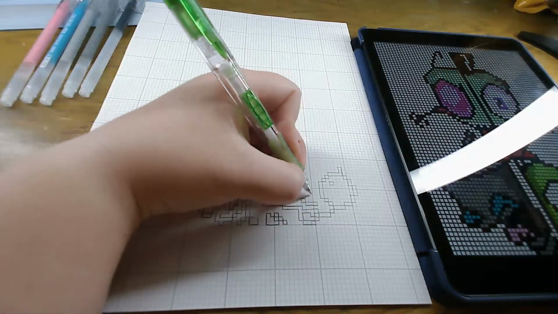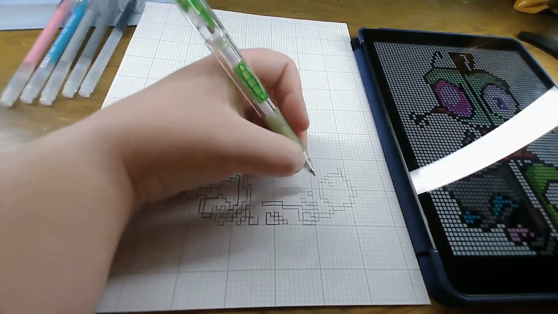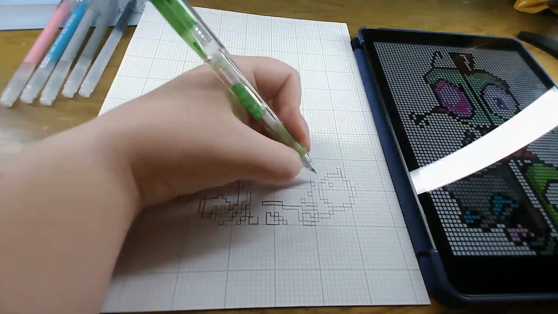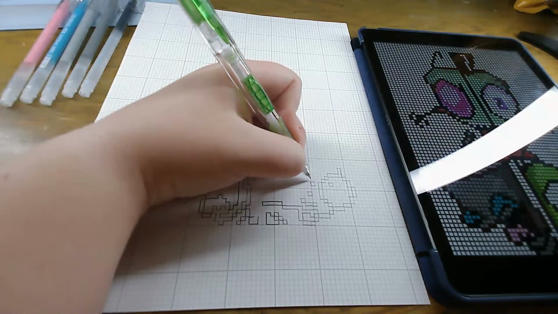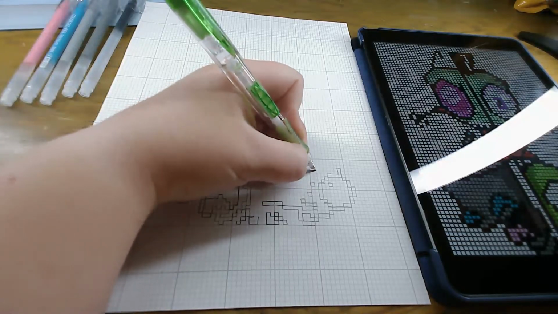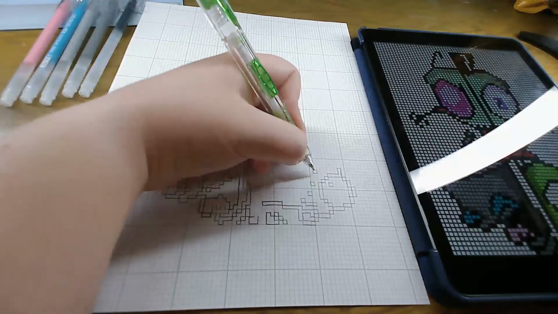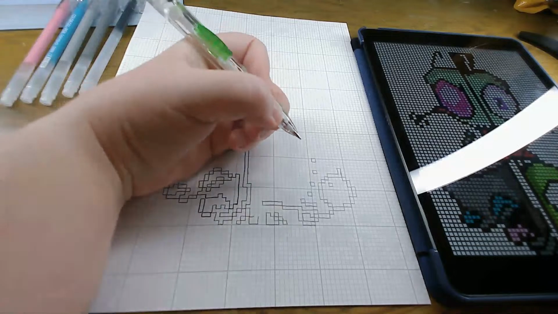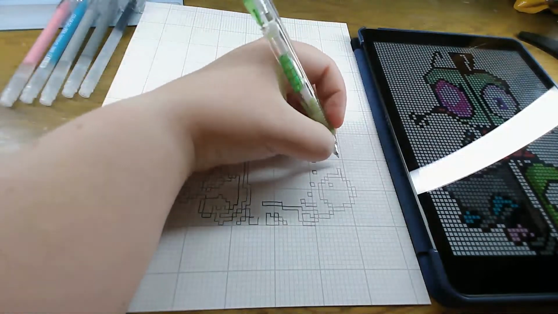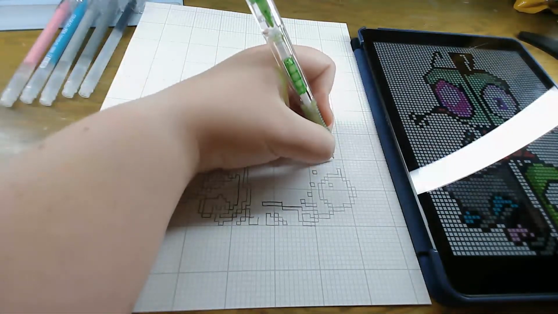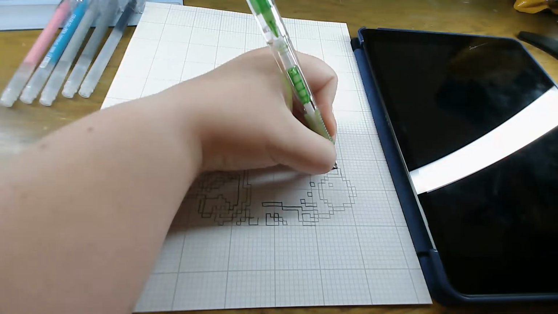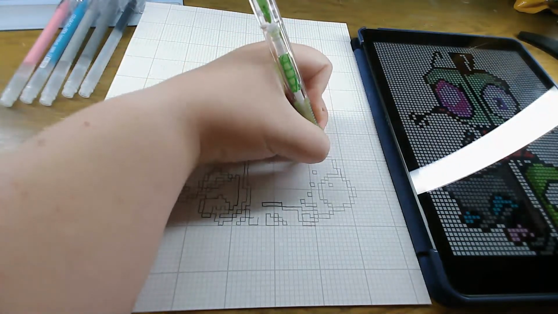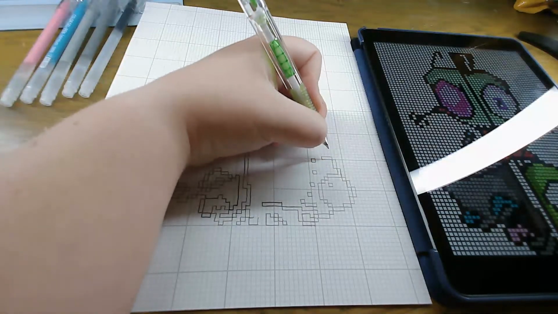And then right here to the middle, 1, 2, to do these little seam spots. 1, 2, 3 for there. 1, 2, 3, and right there. Okay, now back to the outer edge. 1, 2, 3.